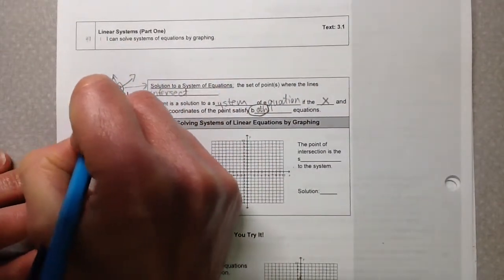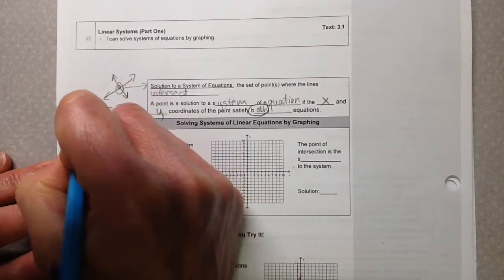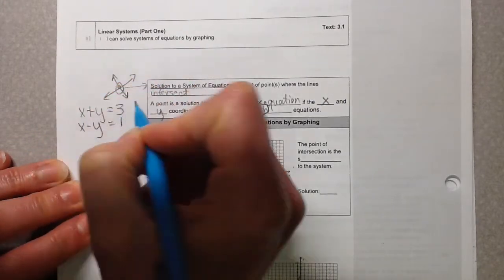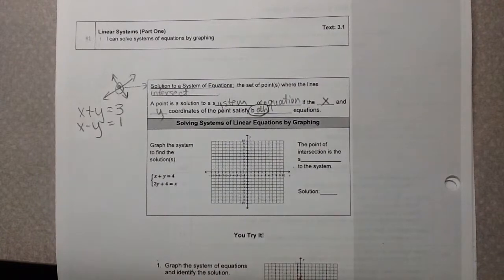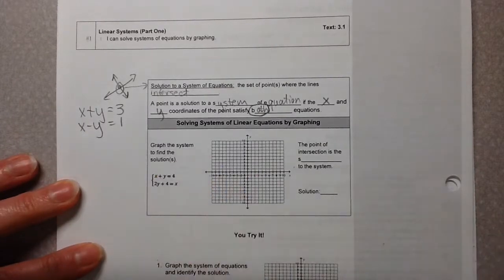So off to the side I'm going to have you write x plus y equals 3, x minus y equals 1. Now if I ask you to find a value for x and y that will work in both of those equations, you'd probably be able to look at it and say, oh, well, if x is 2 and y is 1, that will make both of those equations true.